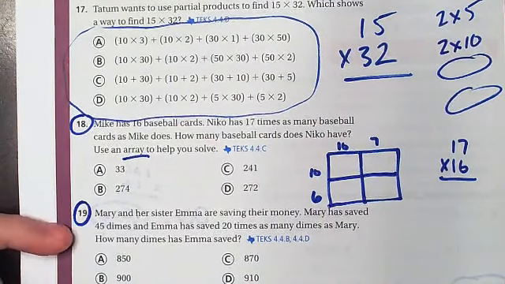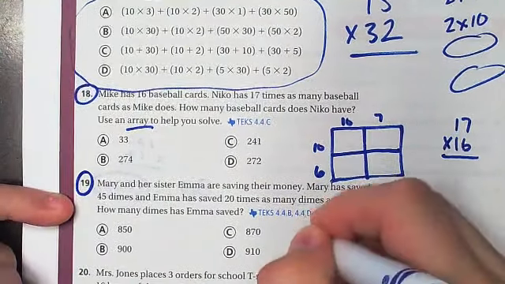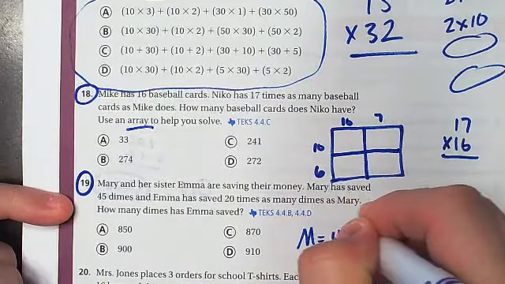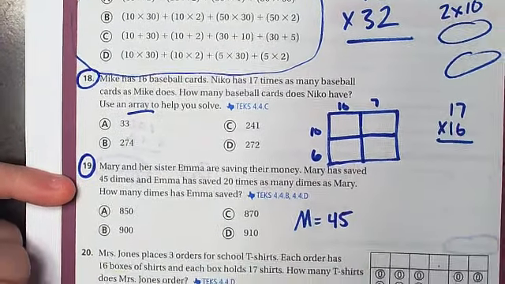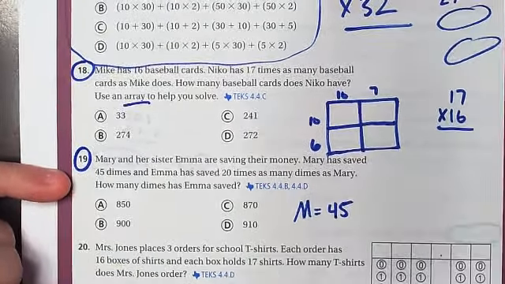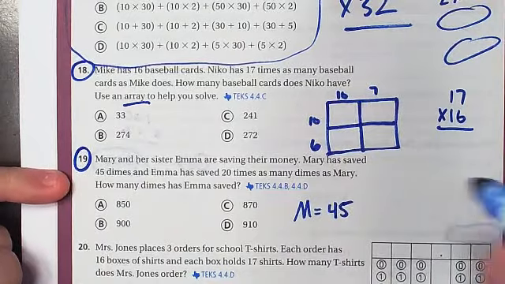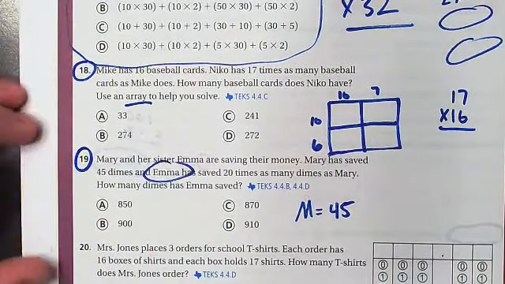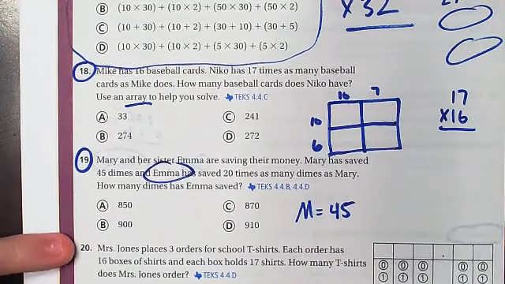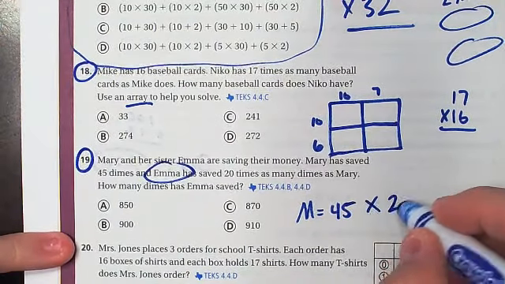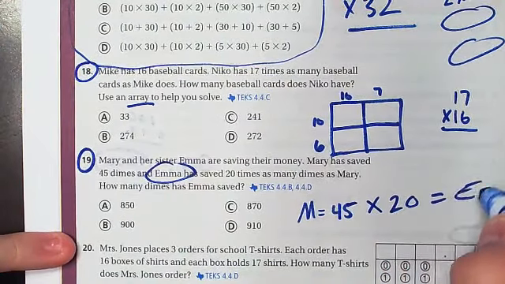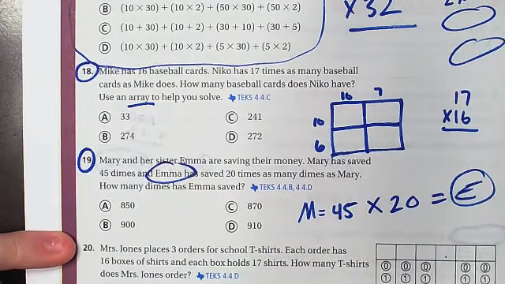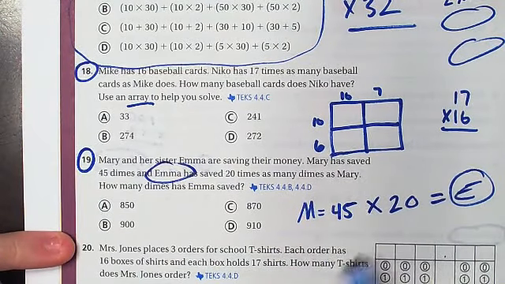Number 19. Mary and her sister Emma are saving their money. Mary has saved 45 dimes. Emma has saved 20 times as many as Mary. So that's pretty obvious right there. We're doing this, and that would give us Emma.